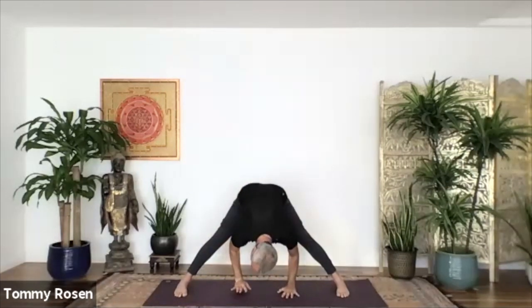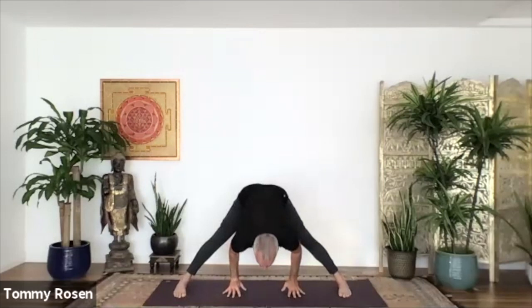Let's place the hands down. First of all, the hands should be about shoulder distance apart and the elbows over the wrists. Good. The tips of the fingers are in line with the tips of the toes, more or less. Good. Inhale, come up halfway. And then exhale, fold deeply.